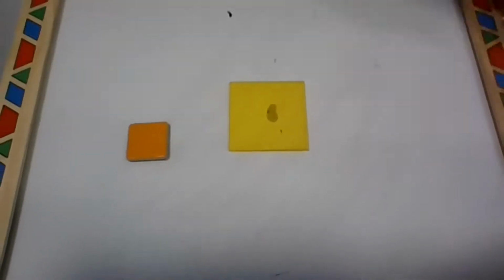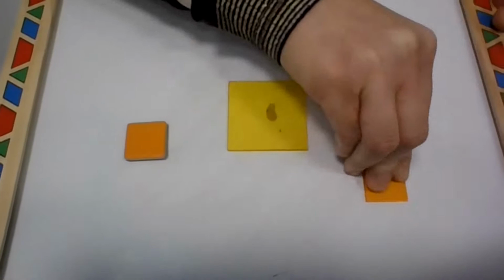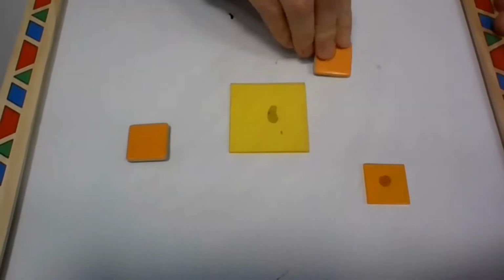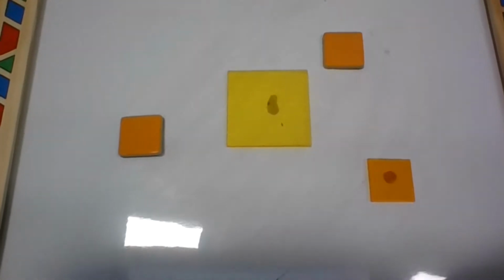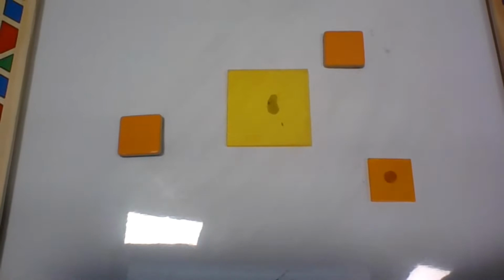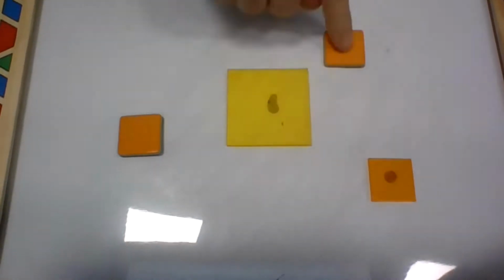I wonder if I can find any more. Close your eyes. No peeking. And open your eyes. Wow, I've got some more 2D shapes. What do you think these 2D shapes are? That's right, they're squares. How do we know they're squares? What do you notice about these shapes?